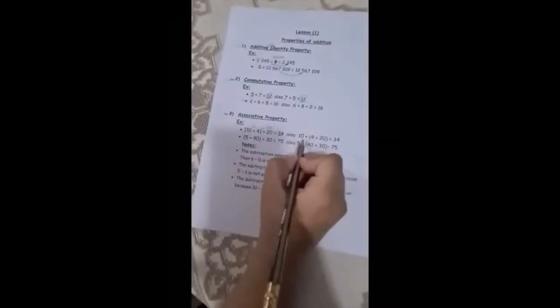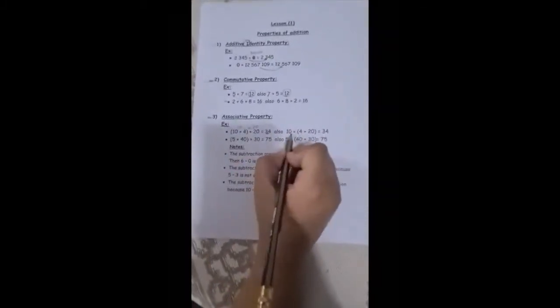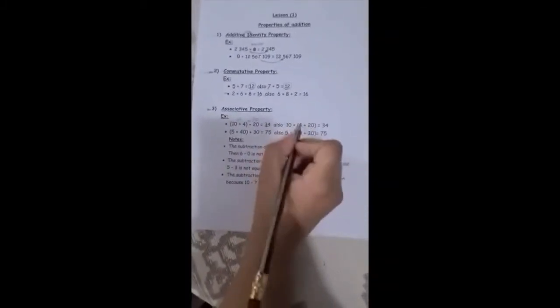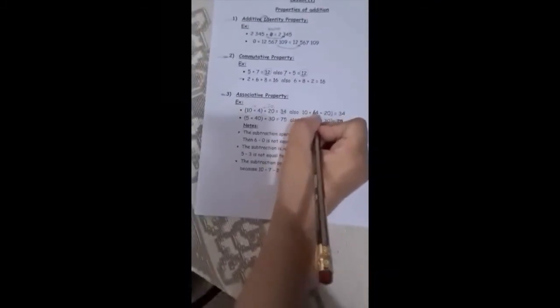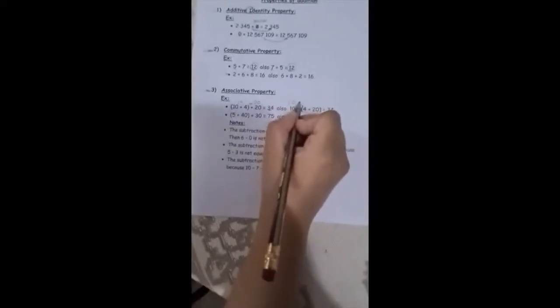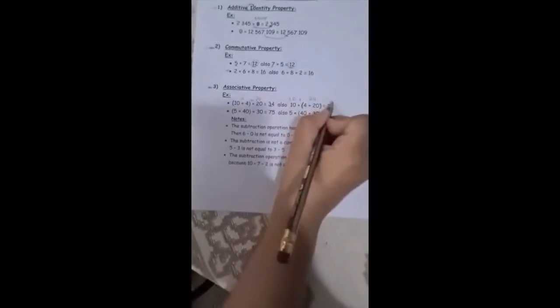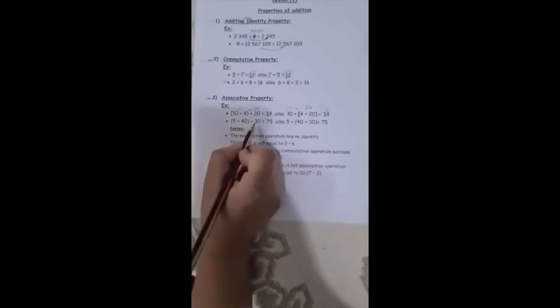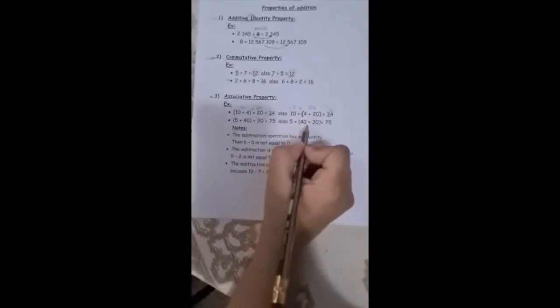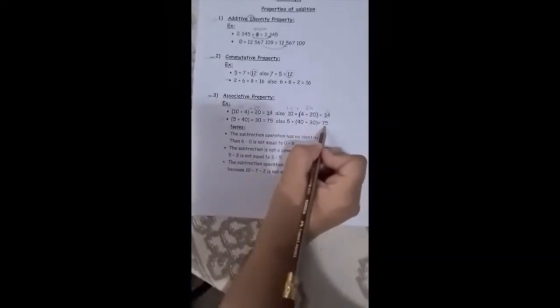I can answer it in another way, in the same order of the numbers, 10 plus 4 plus 20, but this time I will group, or I will take 4 plus 20 first. So here it's 10 plus 24, which gives me the same answer, 34. Here is another example, we have 5 plus 40 plus 30 equals 75. If we took 5 plus 40 first, the next time if I took 40 plus 30 first, it gives me the same answer, which is 75.